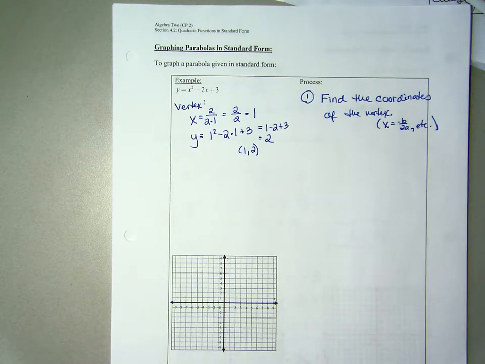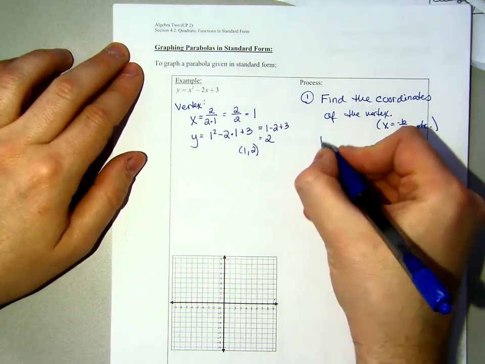How about 1, 2? Next thing we're going to do, this is still probably step 1 for our process. We're going to plot that vertex, and I also want to draw in my axis of symmetry, that vertical line that goes through the vertex that kind of splits the parabola into 2 symmetric parts.